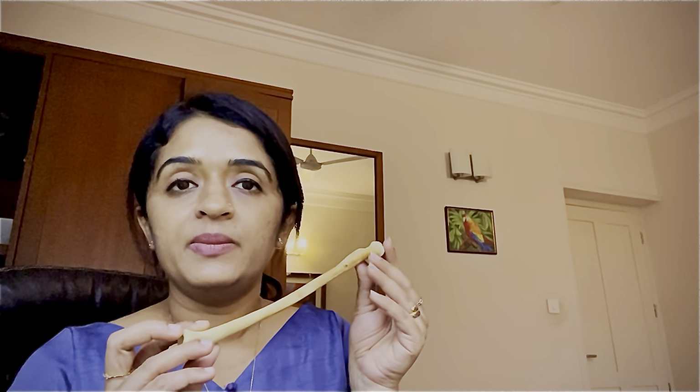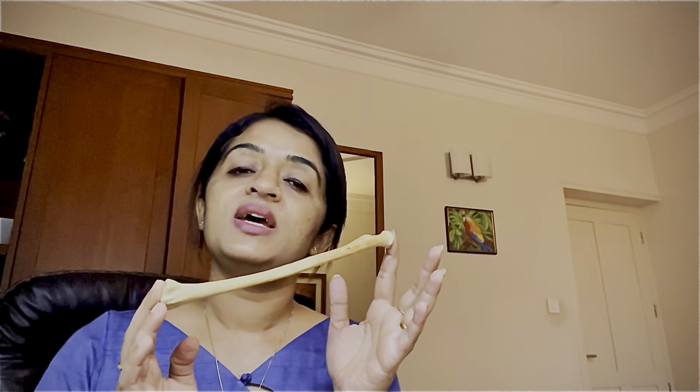This is actually a continuation of the osteology of radius, and today we'll be seeing about the important attachments and applied aspects. So coming to the upper end, we have the head, neck and tuberosity. The head's superior surface is concave for the articulation with the capitulum of the humerus to form the elbow joint. Then the circumference of the head is in the form of a disc.